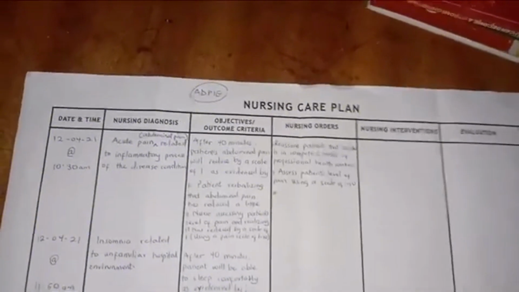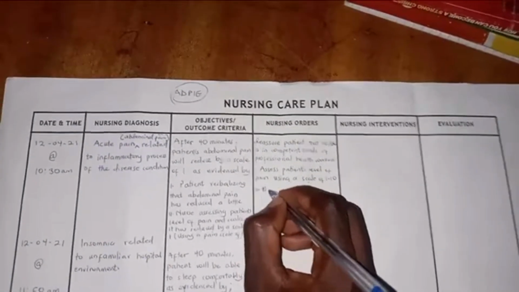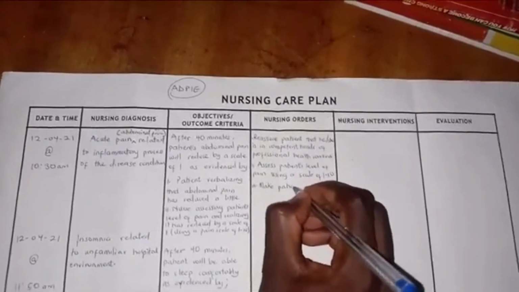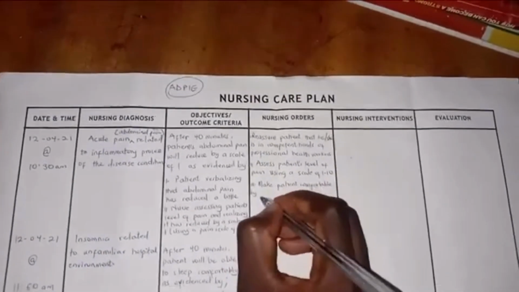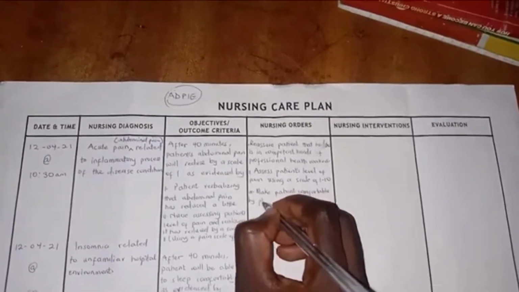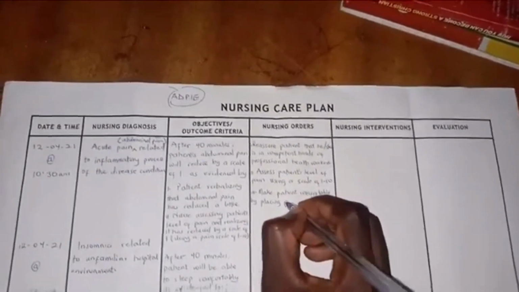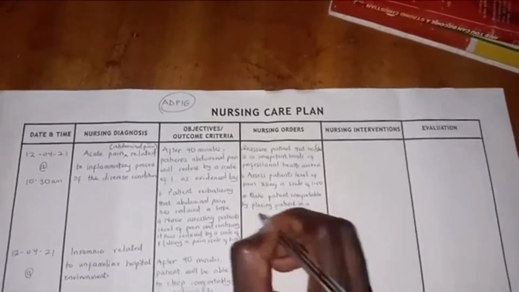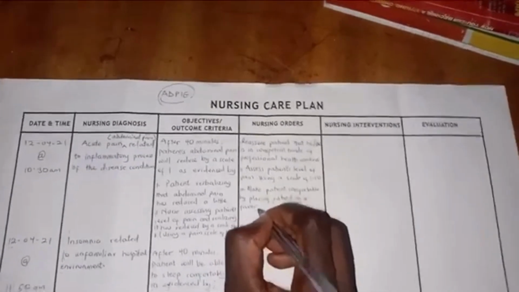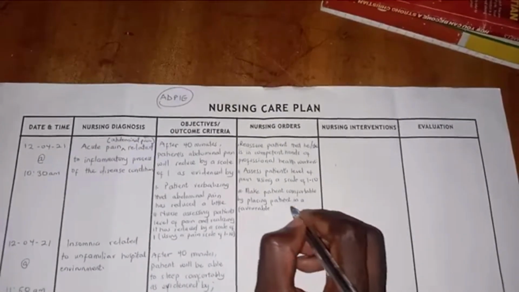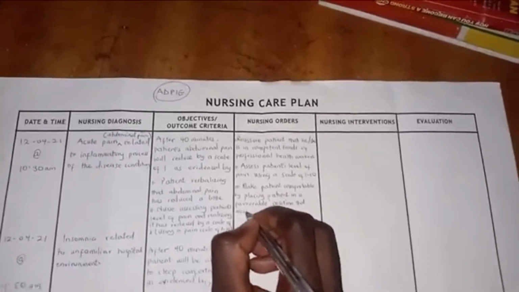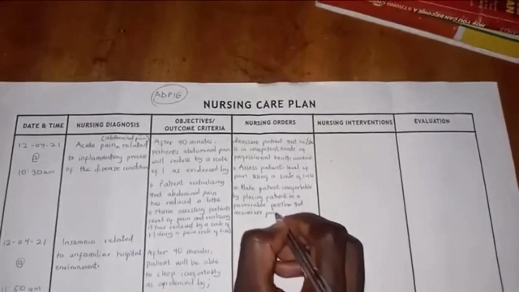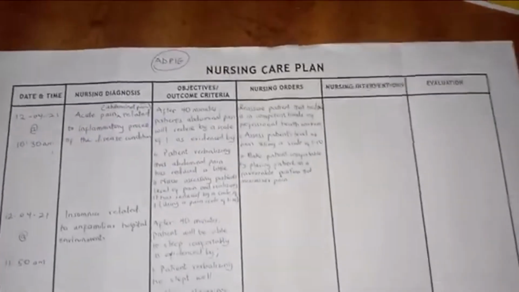Okay. Now after this, what you can do is to provide some comfort. Make the patient comfortable by placing the patient in a suitable position, or placing the patient in a favorable position that minimizes pain. Okay, so you can do this for the patient or whatever else comes to your mind that you can do to actually help relieve this patient of this pain.